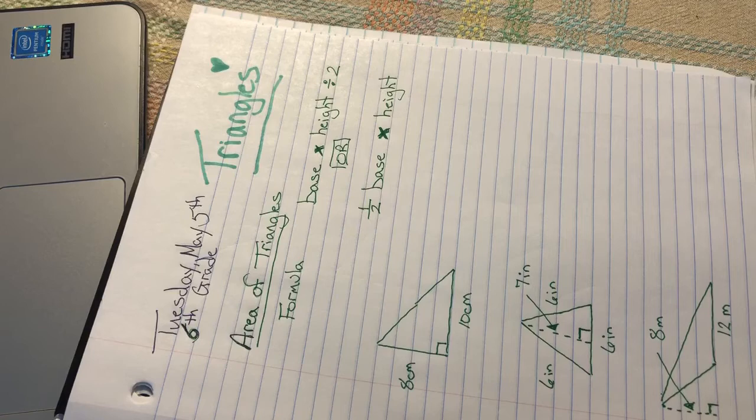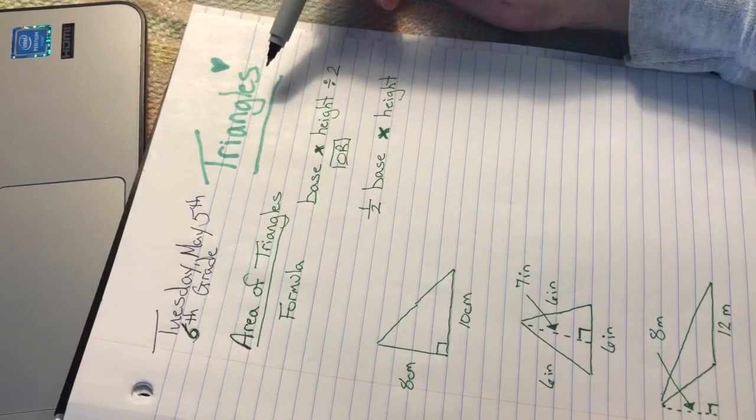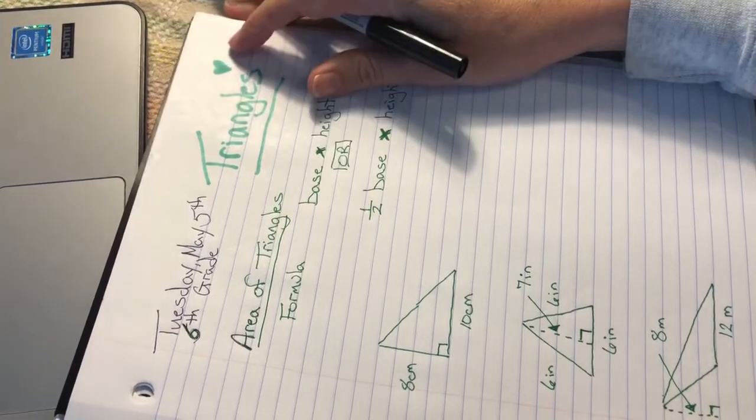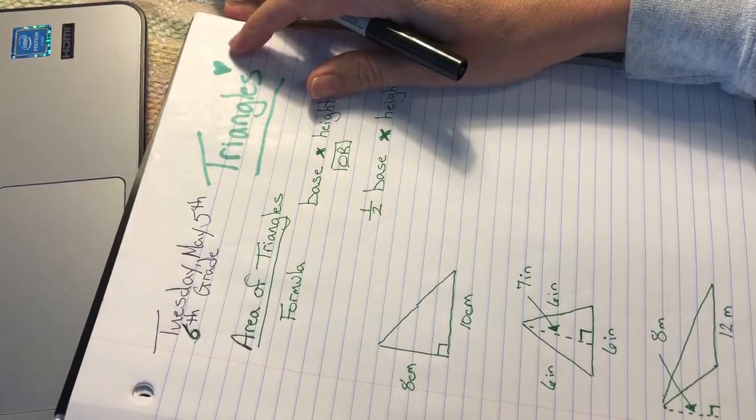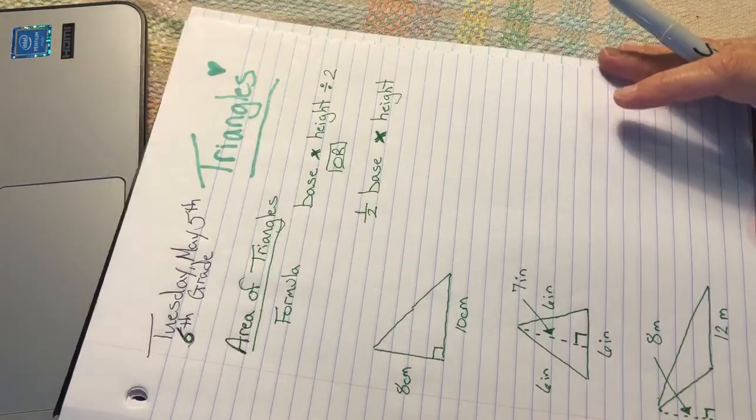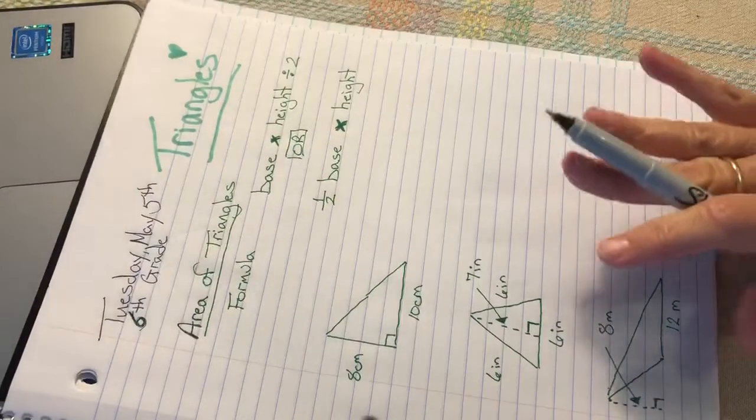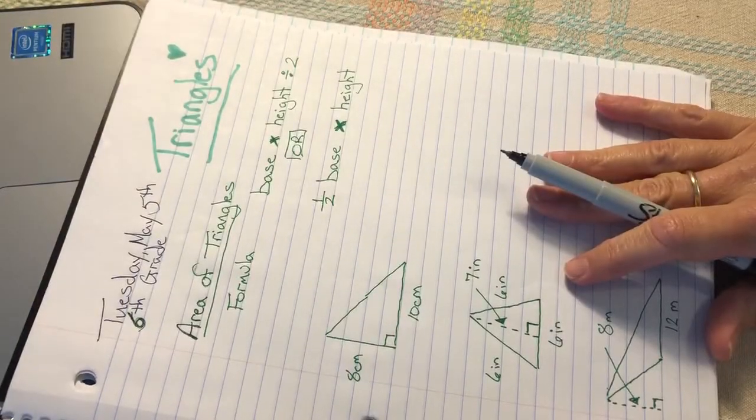Hello, 6th grade. It is Tuesday, May 5th, and we are working on area of triangles, okay? Your Monday assignment was on area of triangles on Khan Academy. All right, now we're gonna do some practice with area of triangles on more of a paper format.